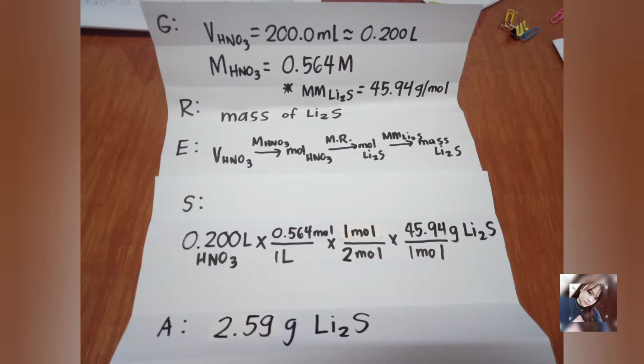For the solution, we will have 0.200 liter nitric acid multiplied by the molarity, which is equal to 0.564 mole over 1 liter, times the mole ratio of nitric acid and lithium sulfide, which is 1 over 2, times the molar mass of lithium sulfide, which is 45.94 gram per mole. And then calculate. Cancel the same units. The final answer is equal to 2.59 grams of lithium sulfide.